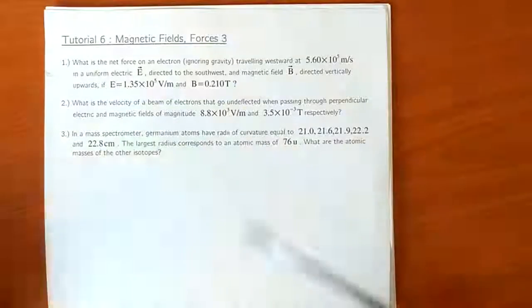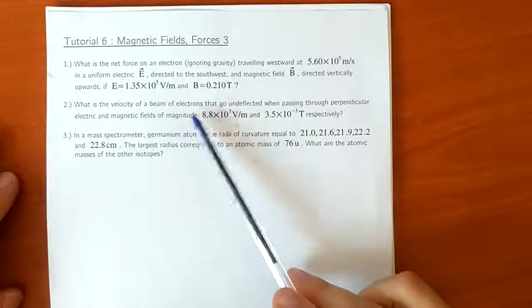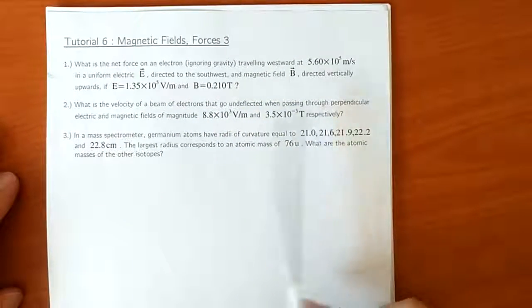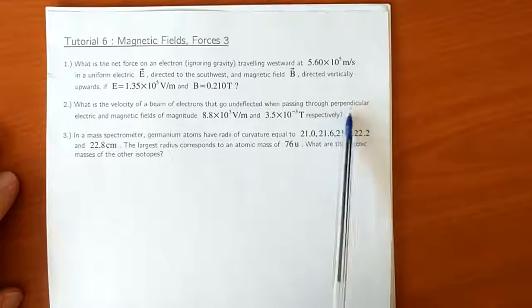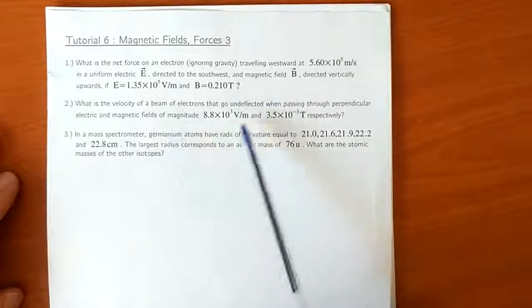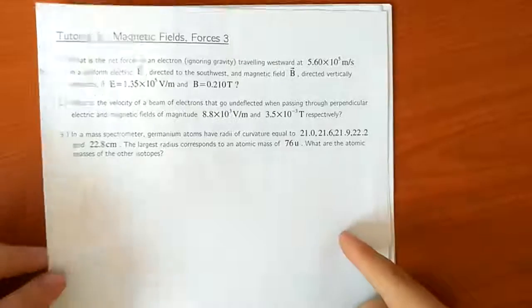Right, so for the second question: what is the velocity of a beam of electrons that go undeflected when passing through perpendicular electric and magnetic fields of those two magnitudes? Okay. So the first thing we do is understand that this means the electric and magnetic forces must be in opposite directions and cancel one another.